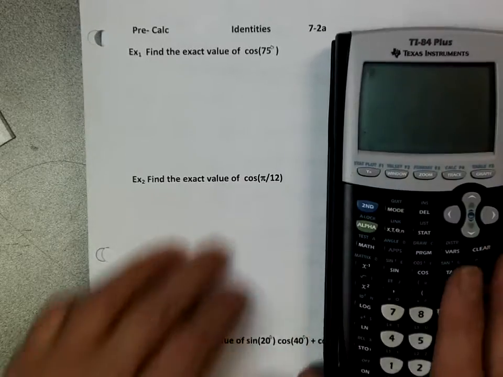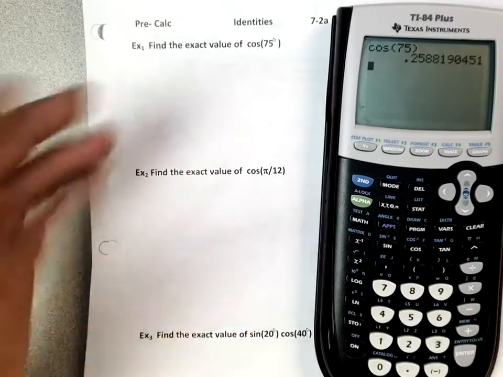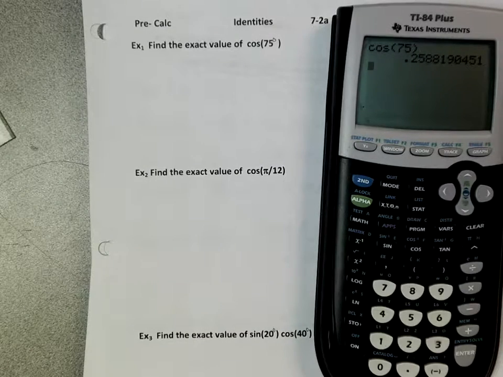All right. First of all, let's start with what Ryan said. Basically, you could go cosine of 75, and you get an answer: 0.2588. Now that really is only an approximate answer. It's a decimal answer. It's not incorrect, but if we want the exact answer, the exact answer would be some square root answer. We're going to use the unit circle to help us find it.